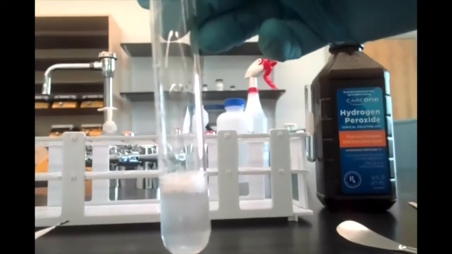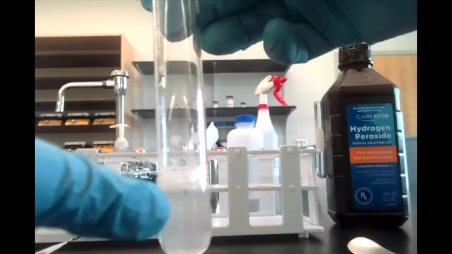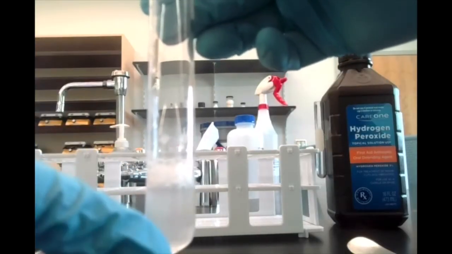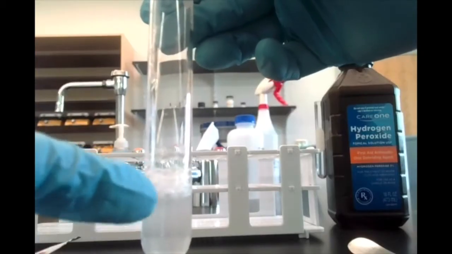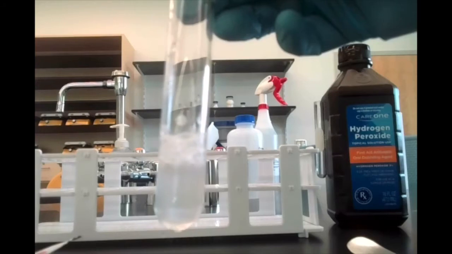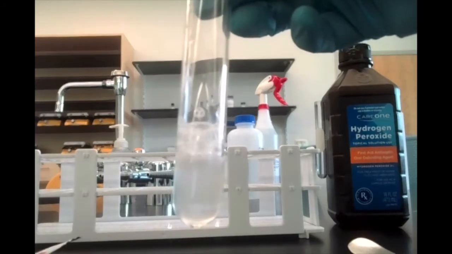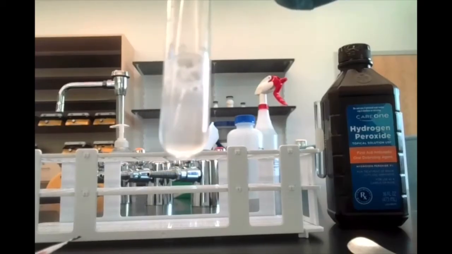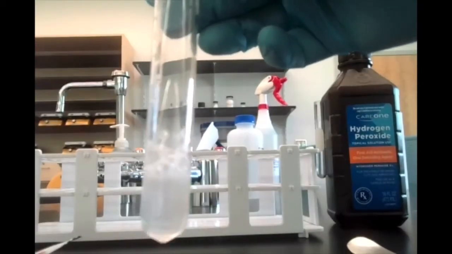Now you should be able to see what's happening. We've got some bubbles of gas bubbling away. One of the products of this reaction is water, which of course is another clear, colorless liquid, so you can't really see that. But the other product is the bubbles of gas that we're observing.